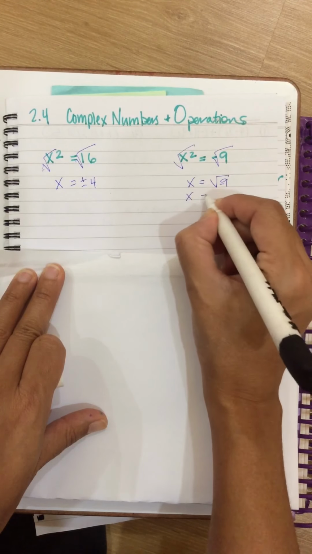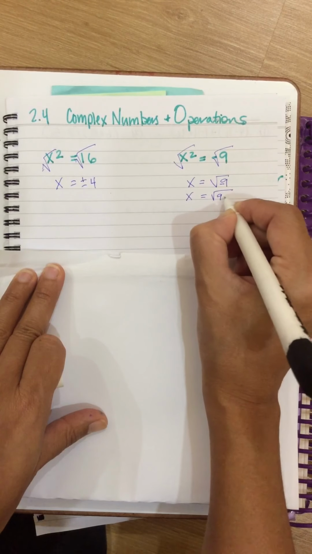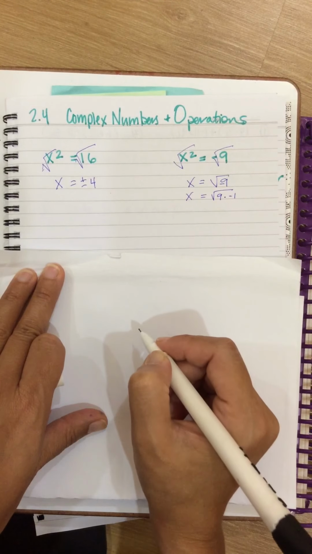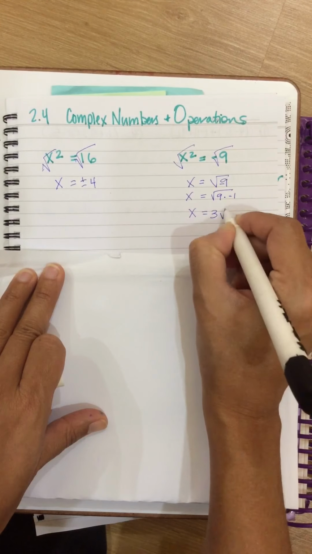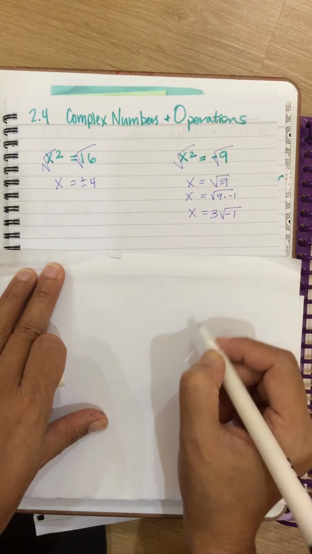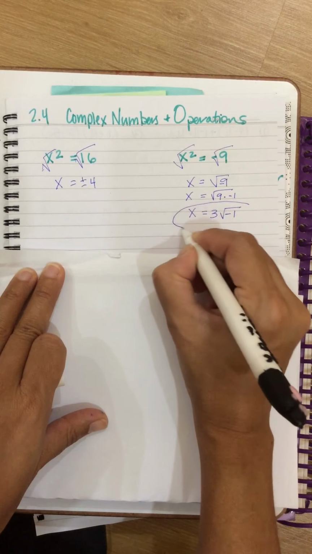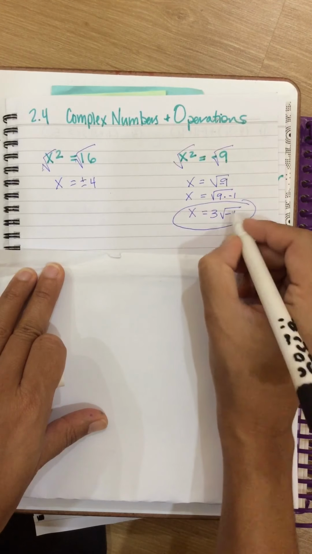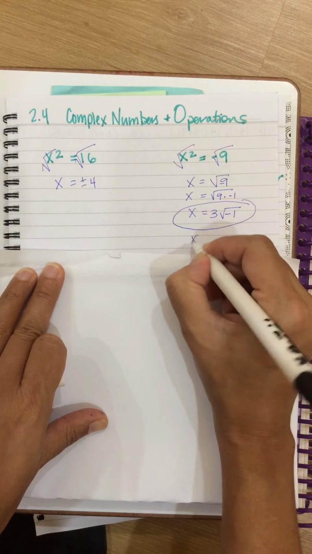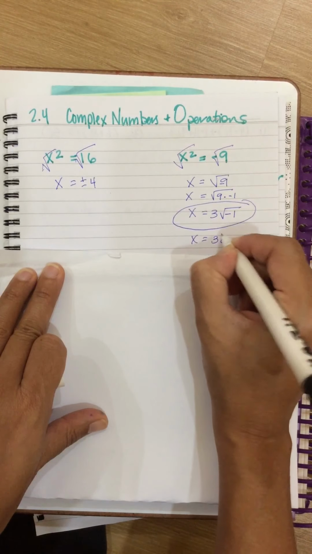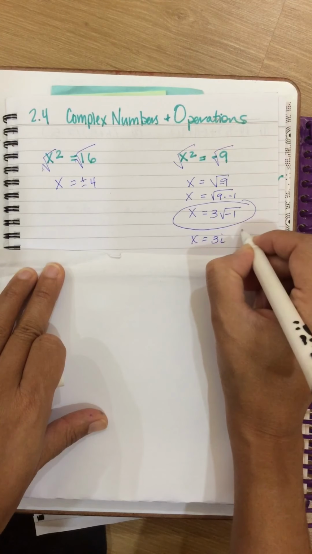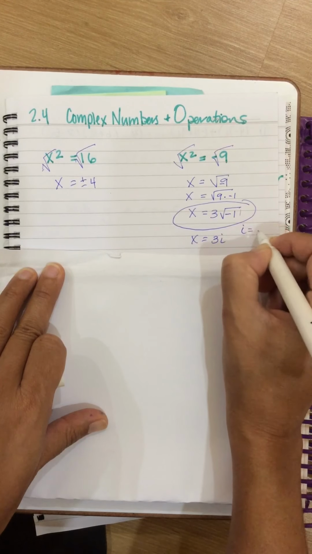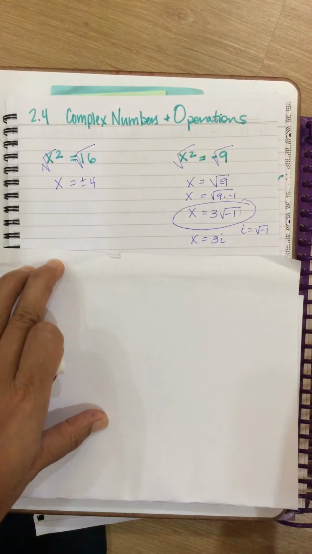Could I do this? I'm going to break it up in there. Now I can take the 9 out. So the square root of 9 is 3, and I'm still left with the root of negative 1. So this is the solution, but I can write this as x equals 3i. Why? Because i is an imaginary number that's equal to the square root of negative 1.